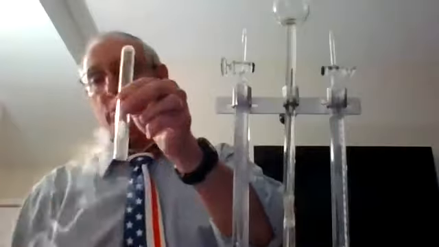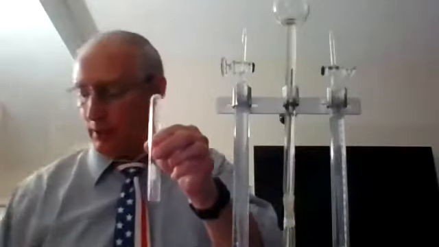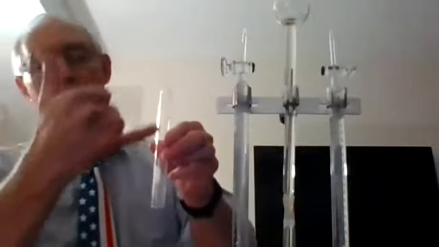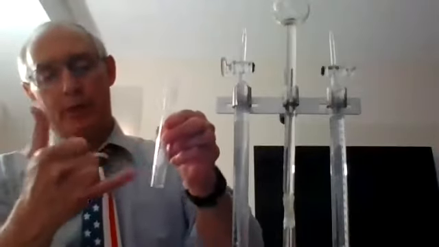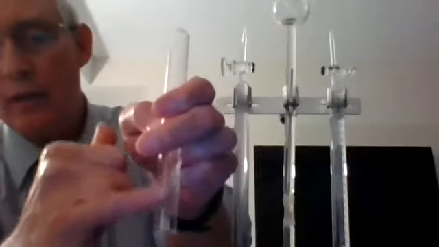You ready? Oh, yeah. We got ourselves some water. It was water vapor, but it condensed into water droplets. You can see that right in there.